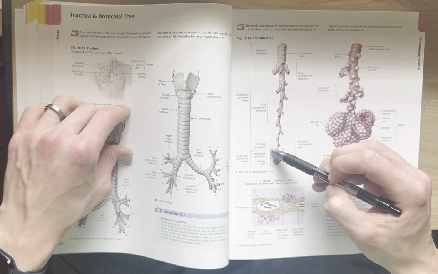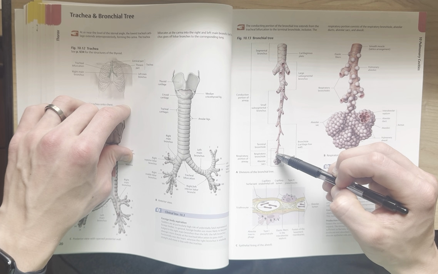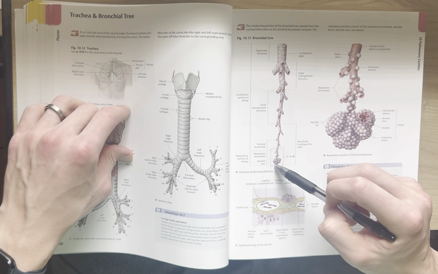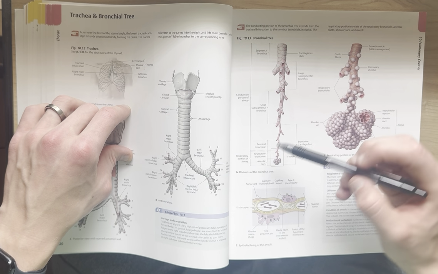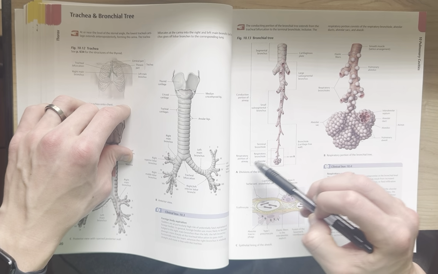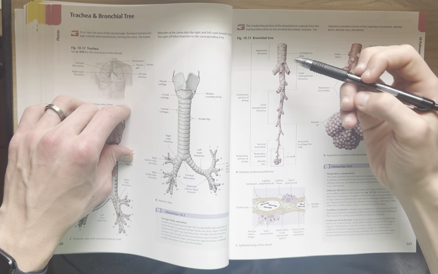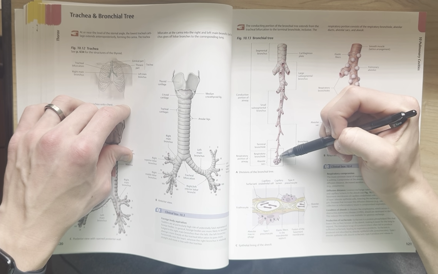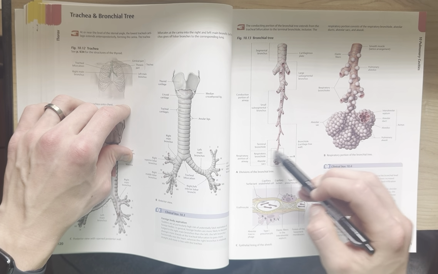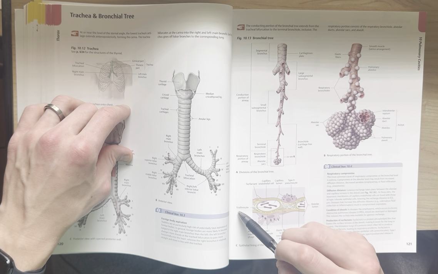Here's a terminal bronchiole, a respiratory bronchiole, and then the alveolar sacs are at the very end, and this is the respiratory portion of the airway. So this is carrying the air, and then this portion here is really where the gas exchange happens.